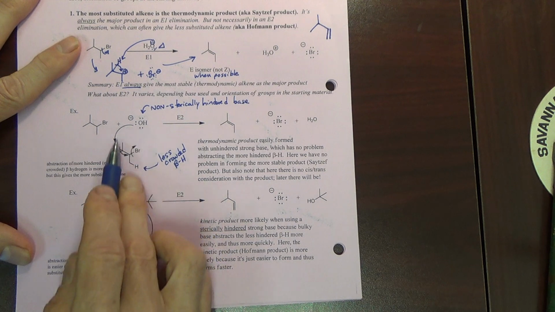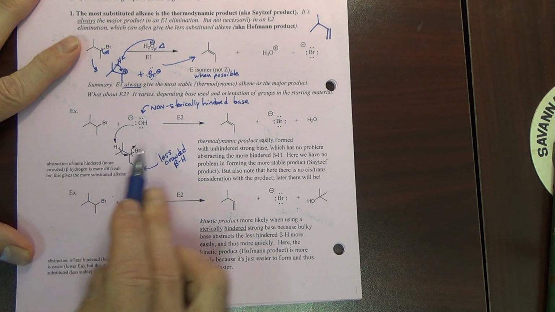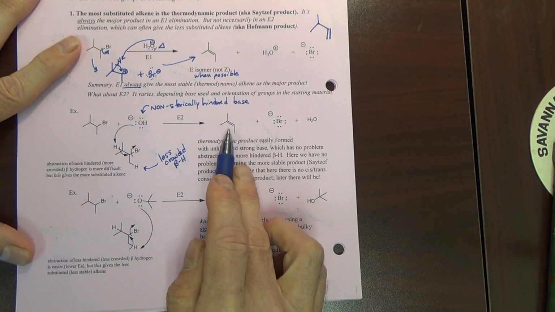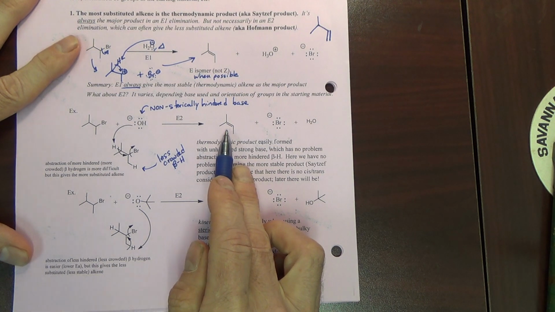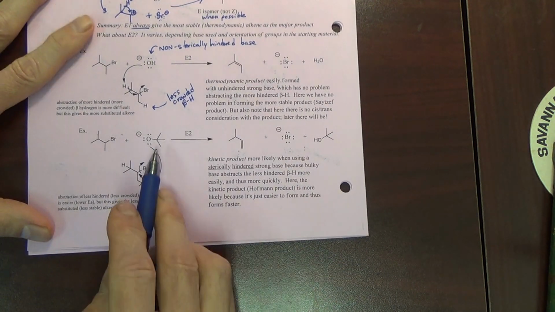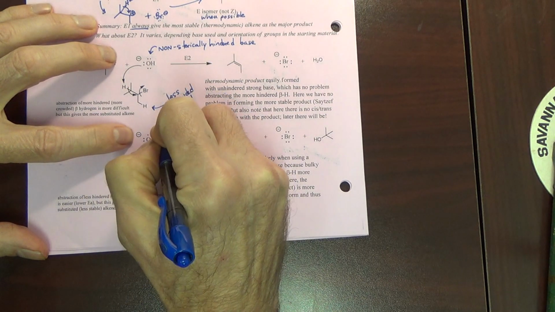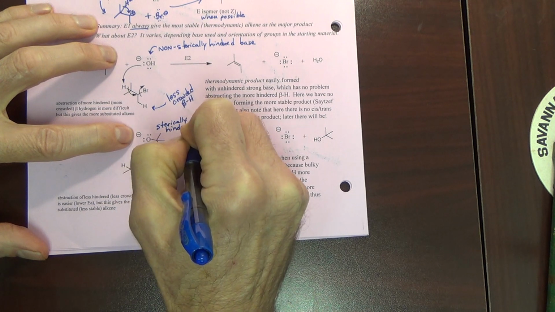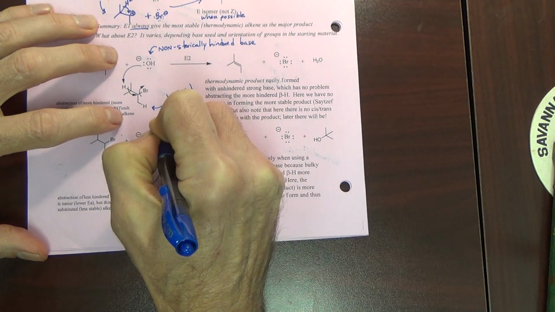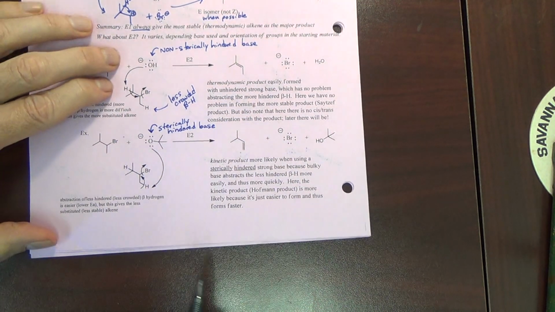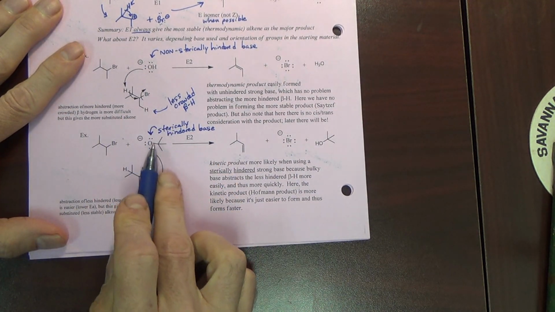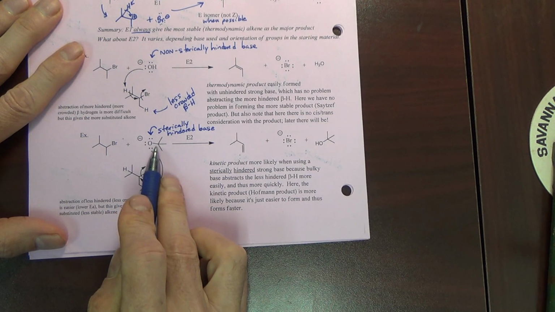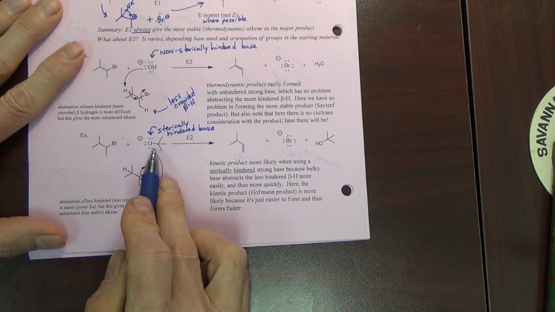A small base has no trouble taking the more crowded H to give the more thermodynamically favorable product, the Zaitsev product. But if we use a sterically hindered base, it's another oxygen anion, but here we have tert butyl oxide or tert butoxide, or sometimes just called T-butoxide.